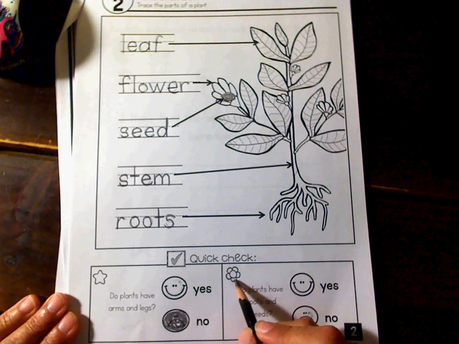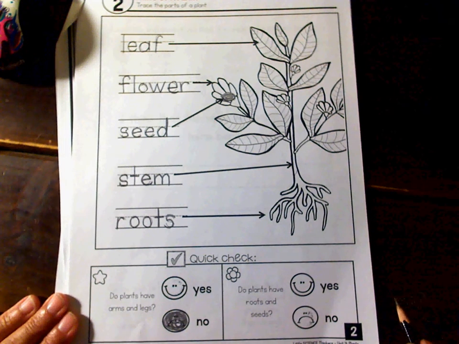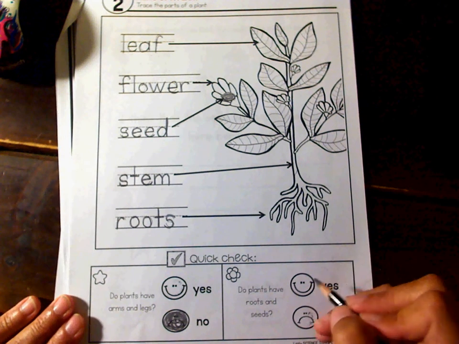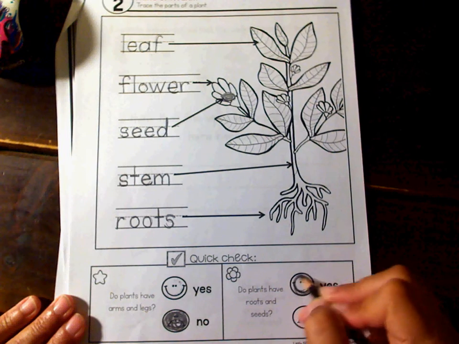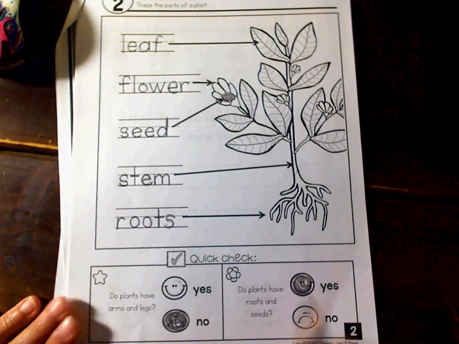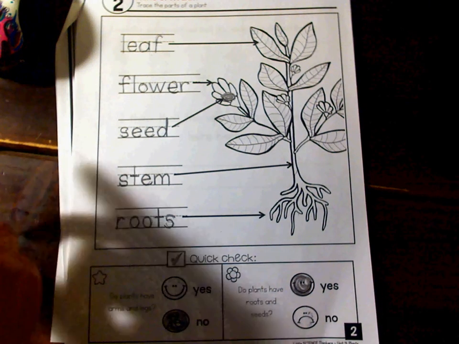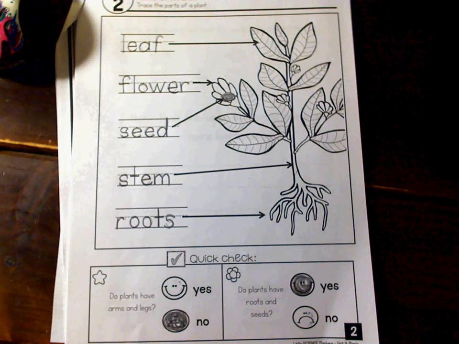Let's look at the box with the flower. Do plants have roots and seeds? Yes, all plants have roots and seeds. Excellent job. Now is your time to get creative. You're going to get out your crayons and we're going to color this plant.